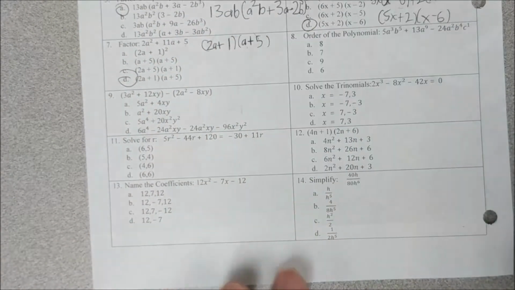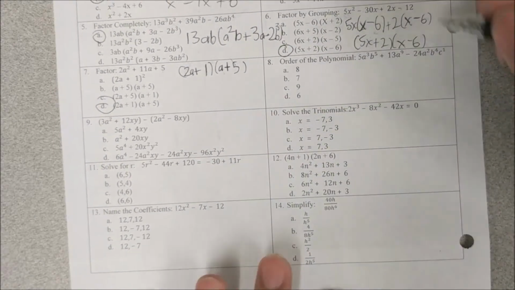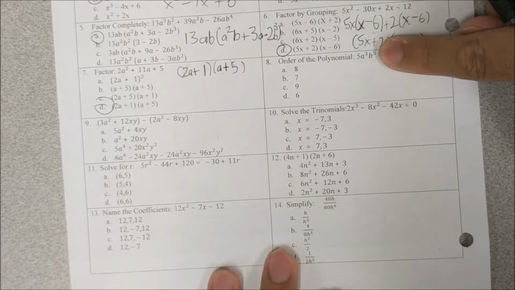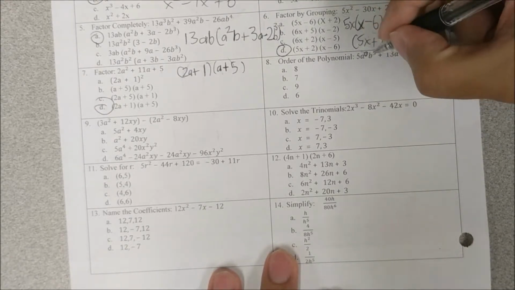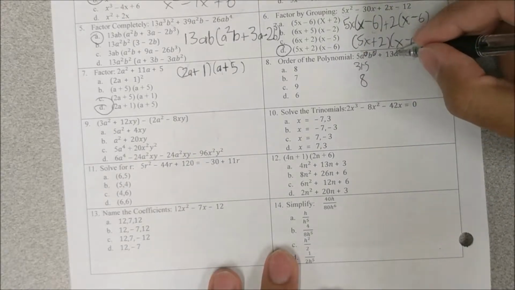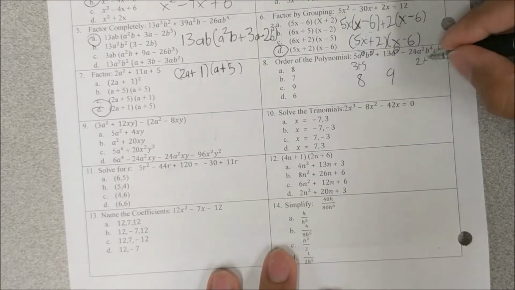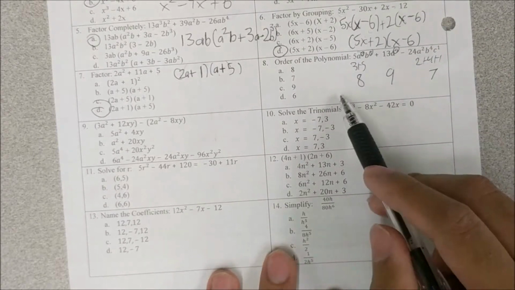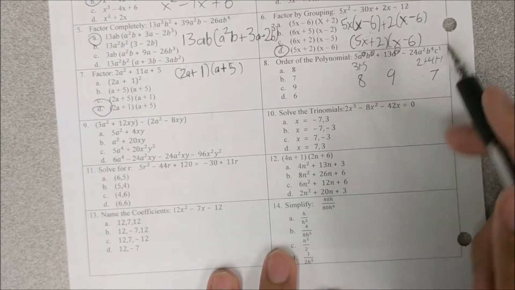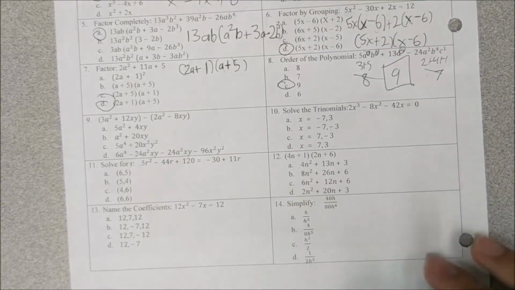Okay, what's the order of the polynomial? So first you find the order of each individual term. Order of the first term, you just look at the exponents. 3 plus 5, this has order 8. Middle term has order 9, and this term has order 7. The order of the polynomial, you don't add up the individual orders, you just pick the biggest one. So this polynomial has order 9.